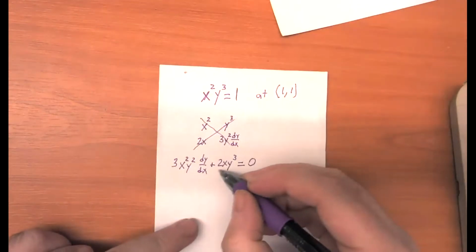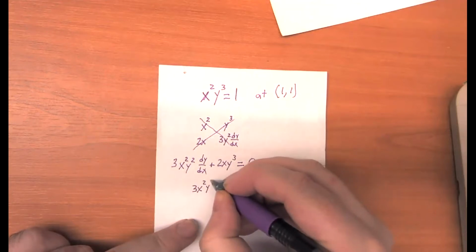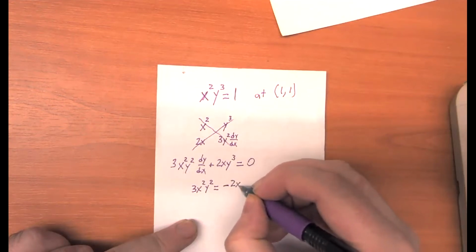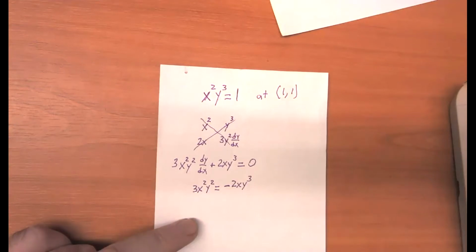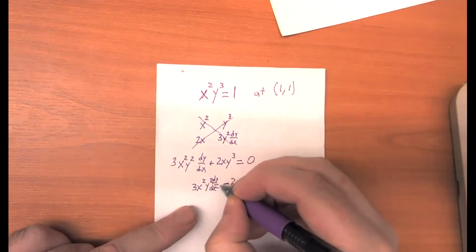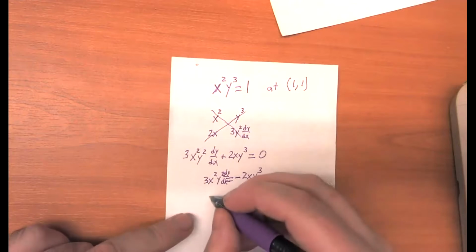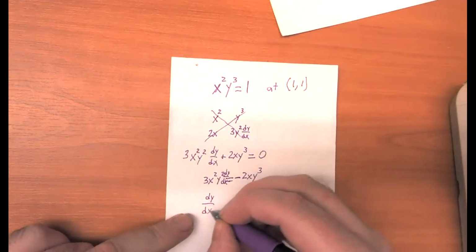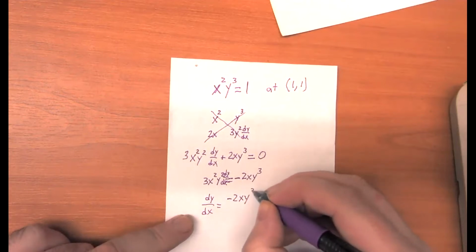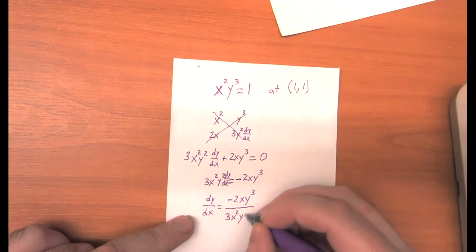All we need to do now is solve for dy dx. So the first thing we'll do is subtract 2xy cubed from both sides. That gives us 3x squared y squared dy dx is equal to negative 2xy cubed. Because dy dx is what we want to solve for, we just need to divide. So that gives us dy dx is equal to negative 2xy cubed over 3x squared y squared.